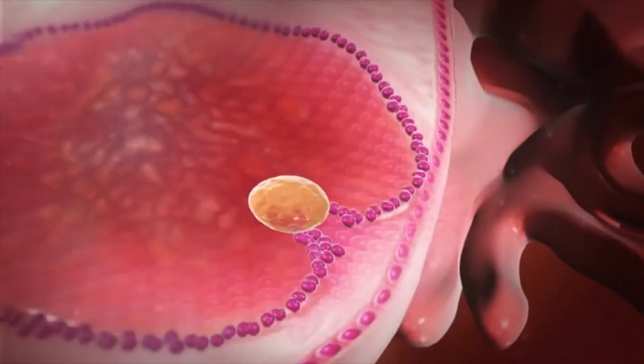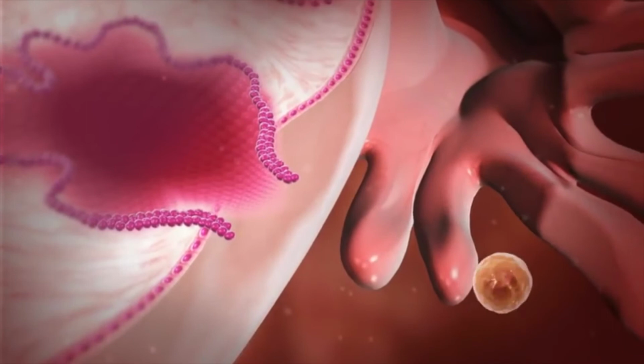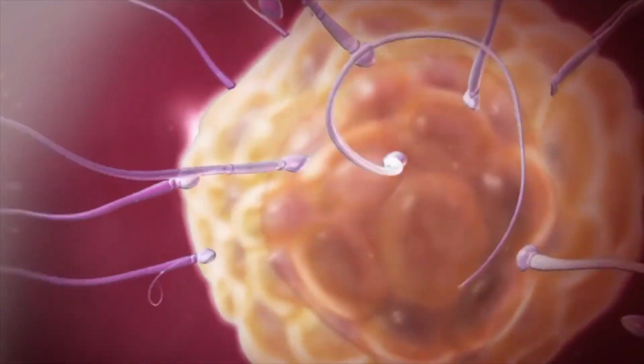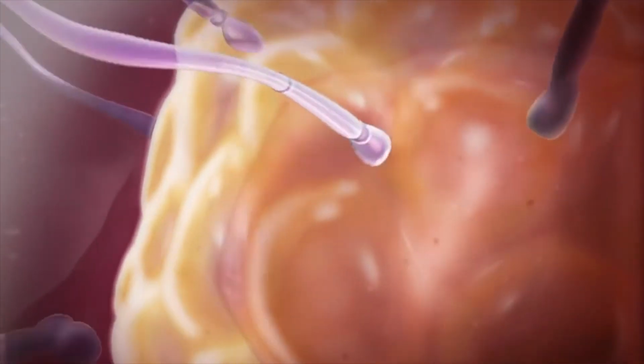Each month, one secondary oocyte is released into the uterine tube. Meiosis II is completed when the oocyte is fertilized. The resulting ovum can develop into a zygote.